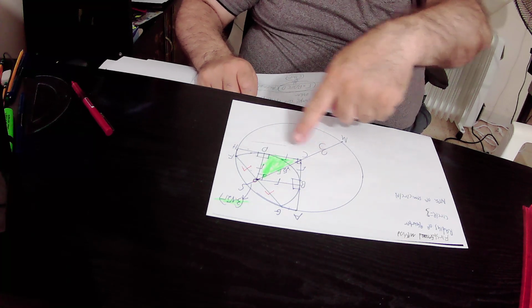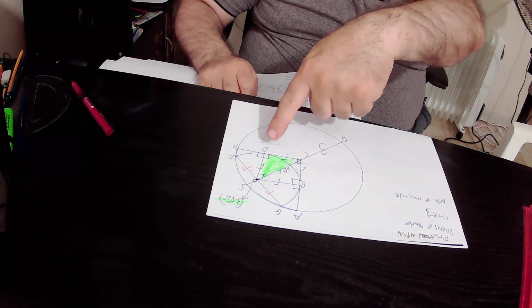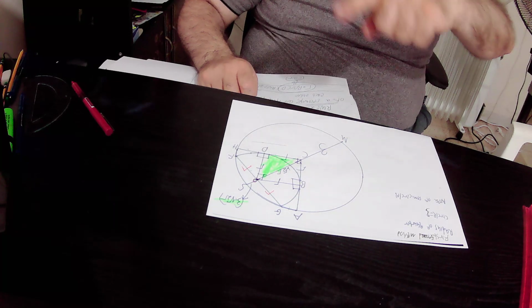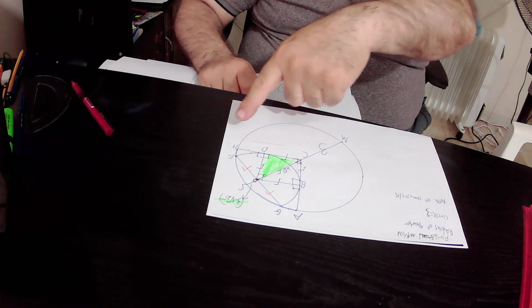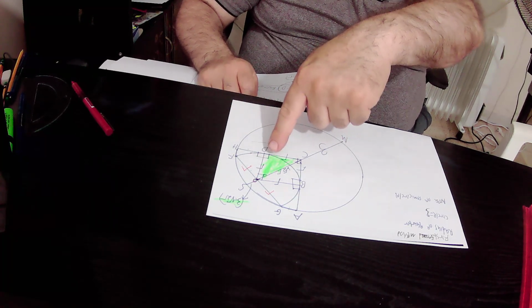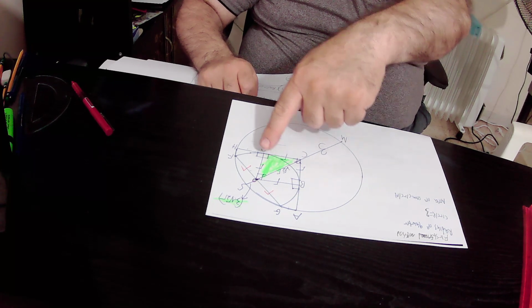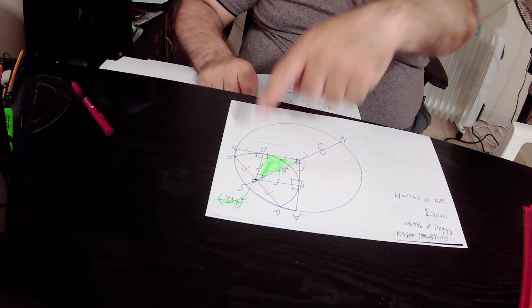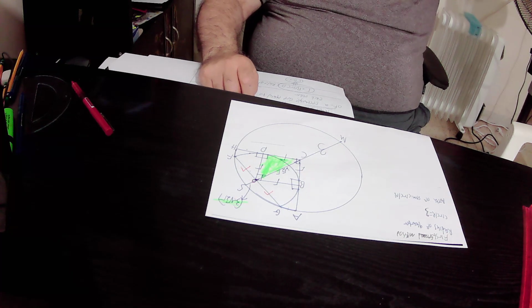That is to say the tangent CH will be perpendicular to the radius DO. So CH is perpendicular to DO, that is to say this angle equals 90 degrees and this angle will also equal 90 degrees according to rule number 1.